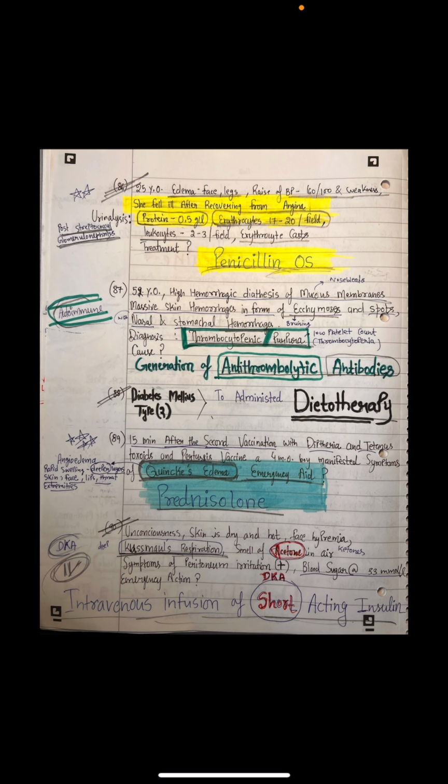Next, patient number 90 says about Kussmaul respiration is there, smell of acetone is there, symptoms of peritoneal irritation are present, blood sugar is high. So the patient is a case of diabetic ketoacidosis. You can see it in the diabetic portion very well. The patient is showing the positive symptom of peritoneal irritation.